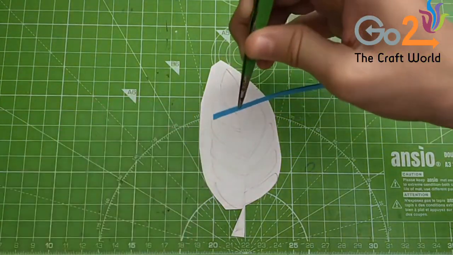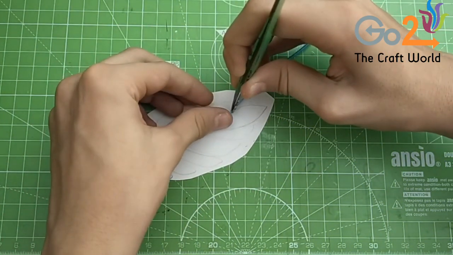So I have joined 4 to 5 strips of paper to make a thick border of the feather.